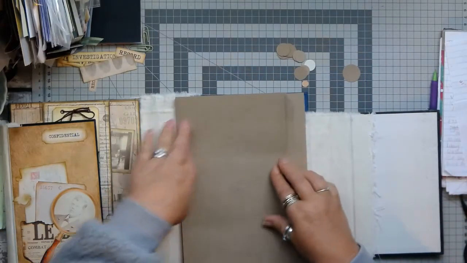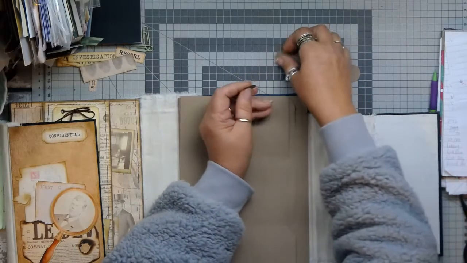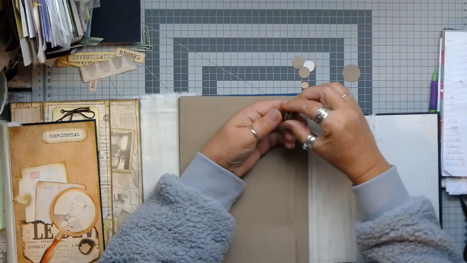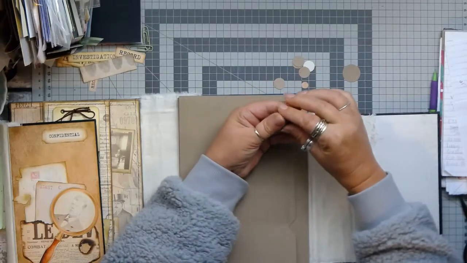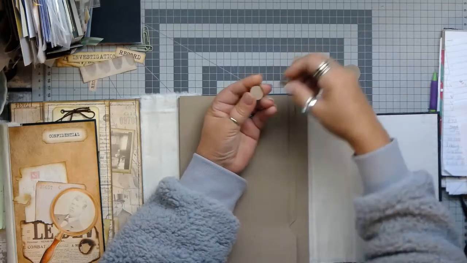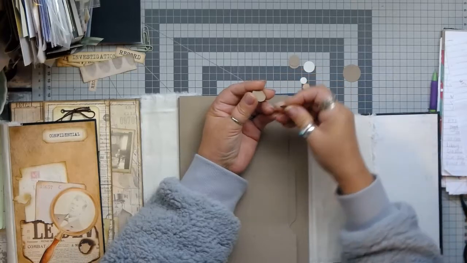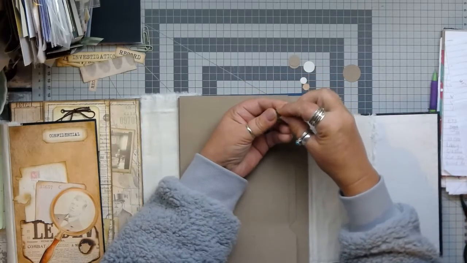So I'm going to do it 5/8 of an inch, and then I will glue all those together there. So I'll glue all these together, then I will glue those together and they will go on the back.